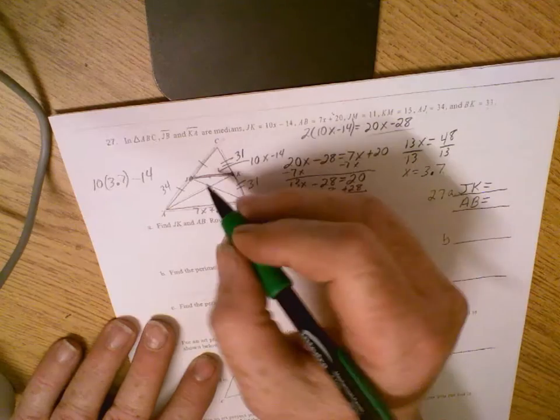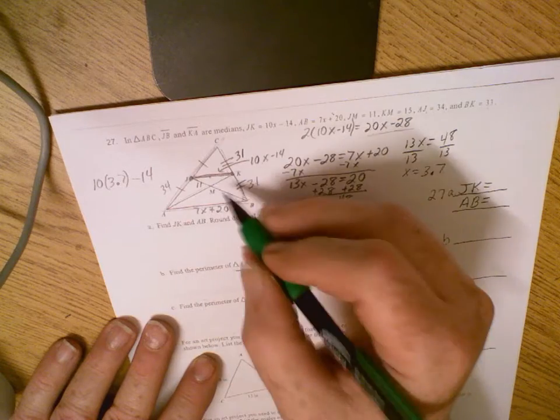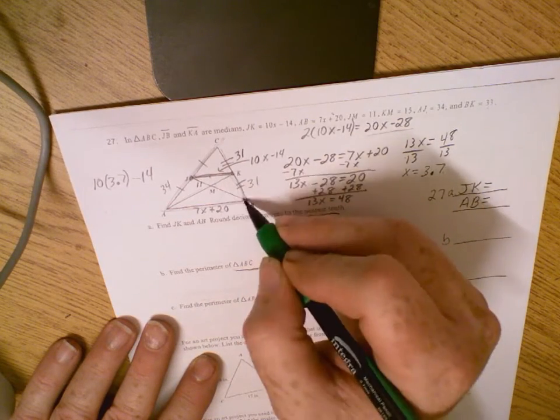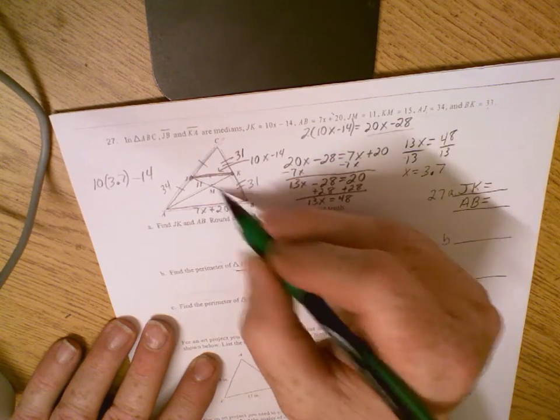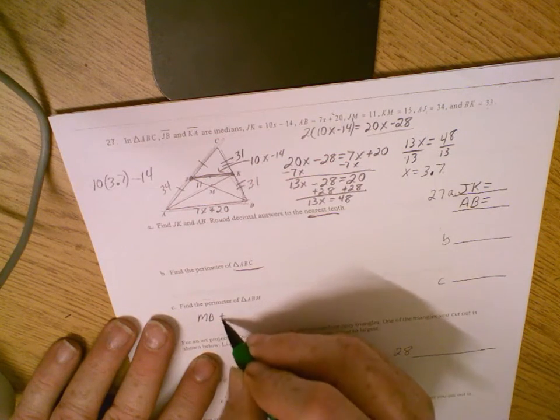Then they also tell us that segment JM is 11. That's this little segment right here. Well, this one has to be double that. So you can find the length of segment MB, which is one of the sides that we need down here.